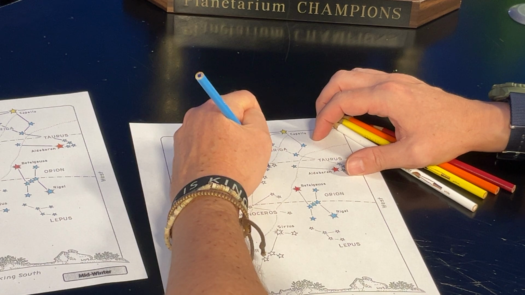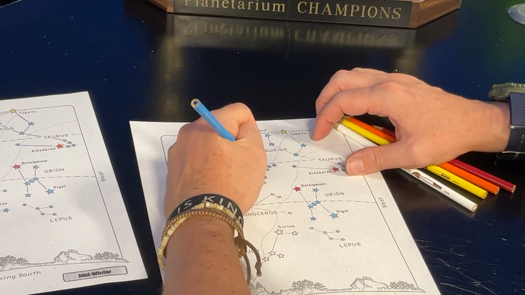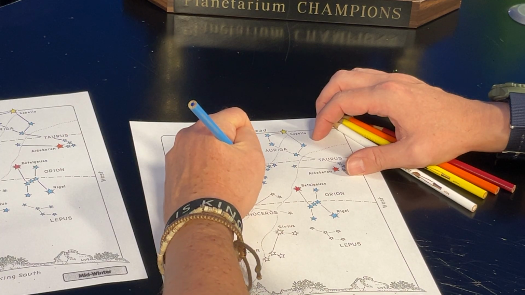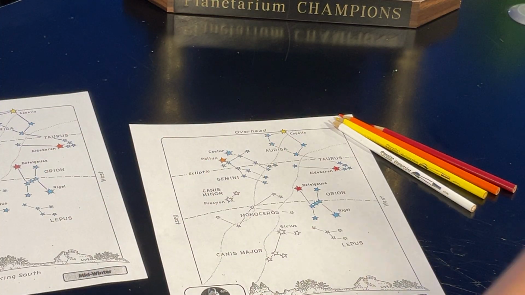I would say it's not quite as famous as Orion the Hunter, but it's definitely up there. Top 10, top 20 on the sky for sure. There's a lot of stars to color here, so pause the video if needed. Okay, there we are. That looks absolutely beautiful. We've got our twins of Gemini on the sky.